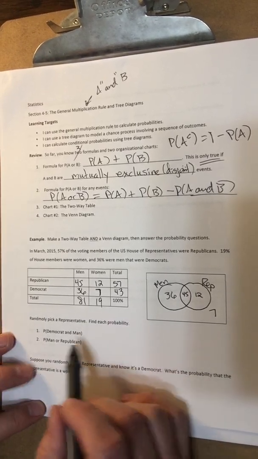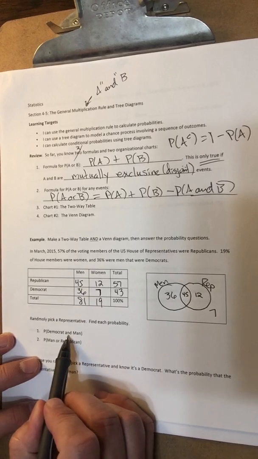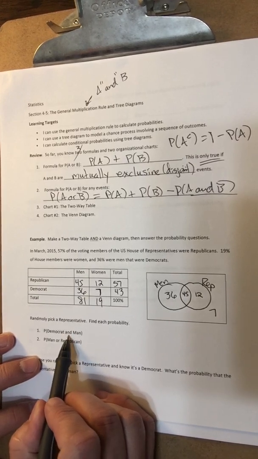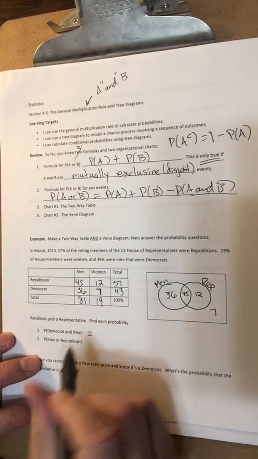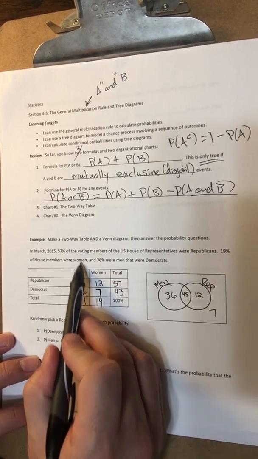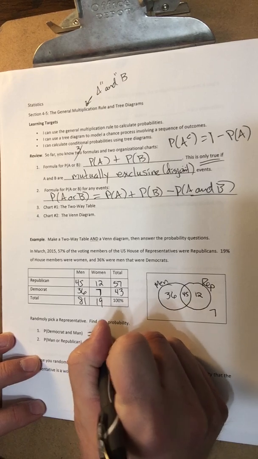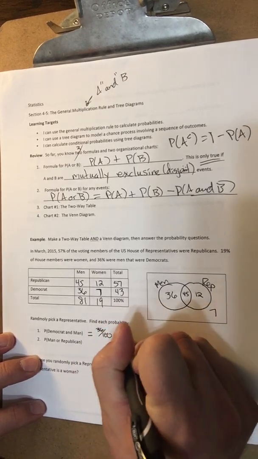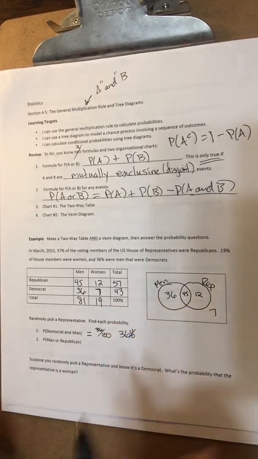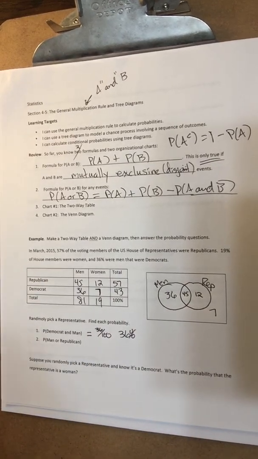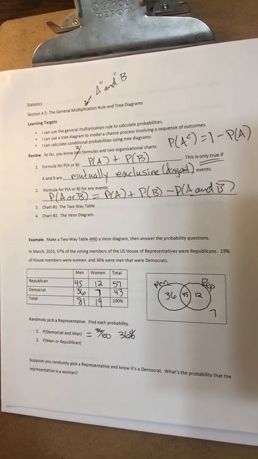Randomly pick a representative, find each probability. Okay, so and. Democrat and man. Let's go find Democrat. Let's go find man. That's going to be 36 out of 100. And 36 out of 100, of course, is 36%. The probability of randomly picking a U.S. representative and finding both a guy and a Democrat is 36%.